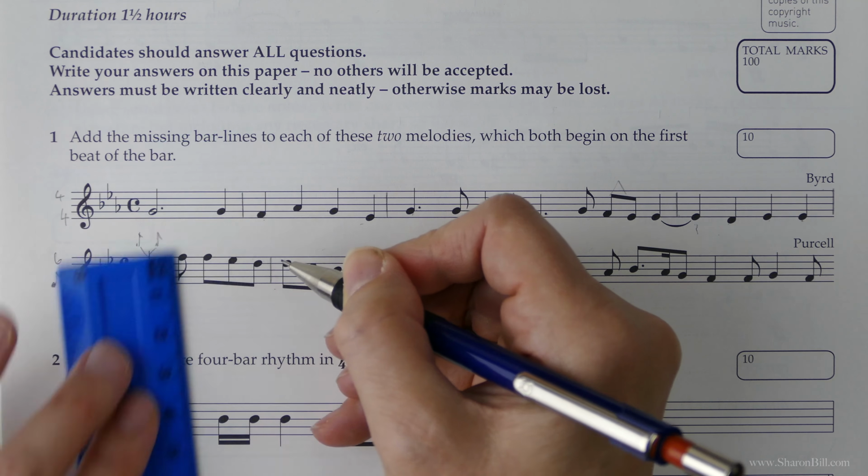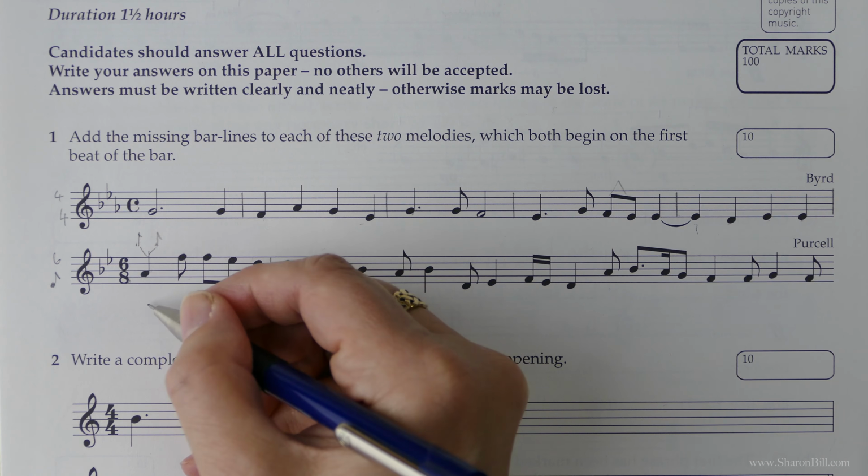But also we can see at a glance as well, 6/8 is duple compound.